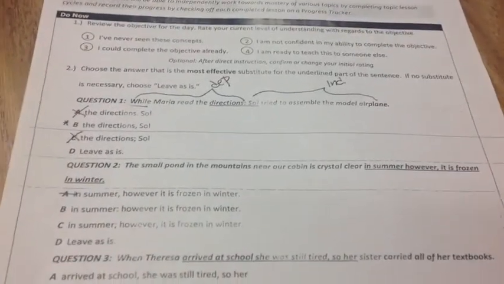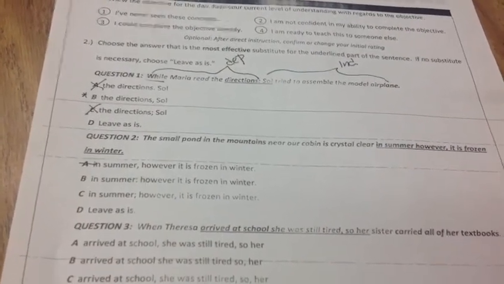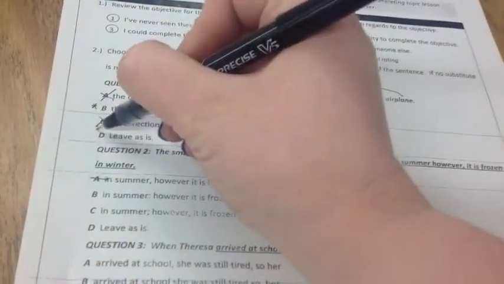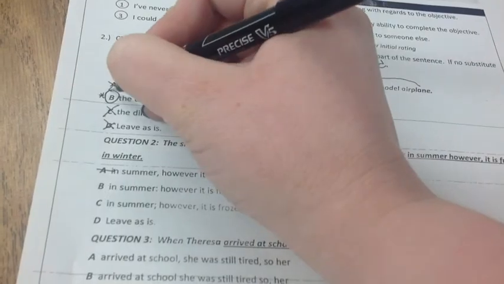Let's look at leave as is. Okay, so as is right now, it has directions, colon, Saul. I know that a colon is for either a business salutation or it's before you list things. Well, we're not listing anything in this sentence, so I know for sure it's not D. That means I was right and it is B. Now I know for sure that my answer B is the correct answer.